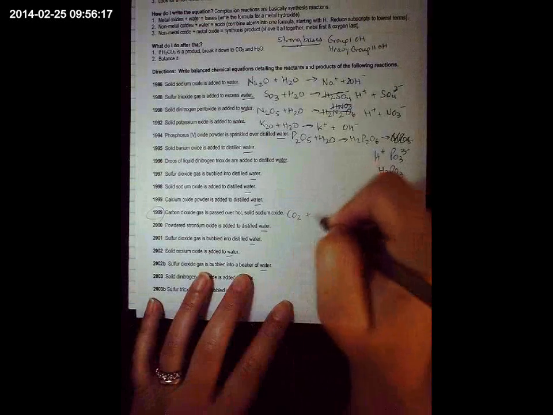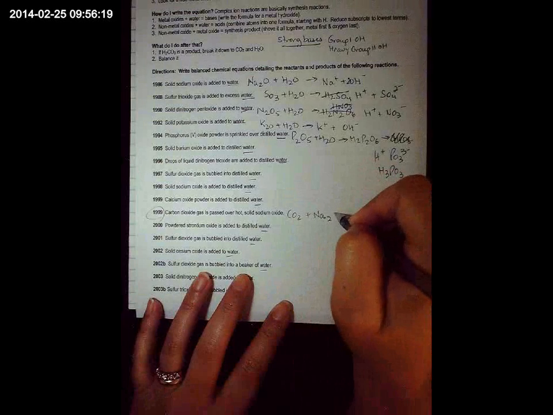Okay. Relax. Okay, carbon dioxide gas is passed over hot, solid sodium oxide. All right, so this is the one in all these years where they didn't have water in it, but we got 2 oxides. We have carbon dioxide and sodium oxide. So the formula for sodium oxide is Na2O.